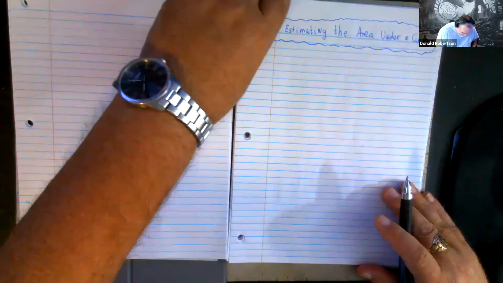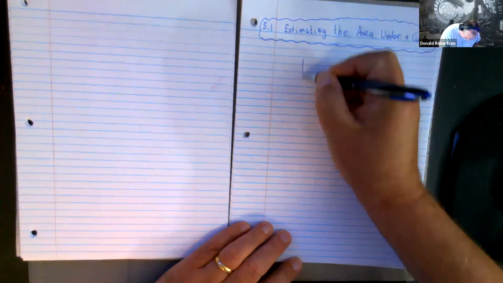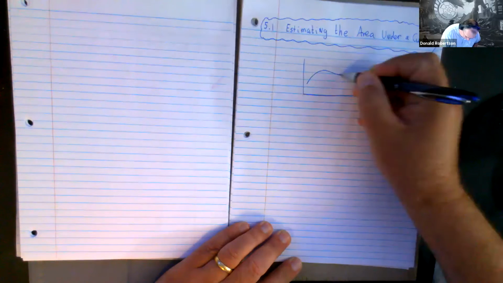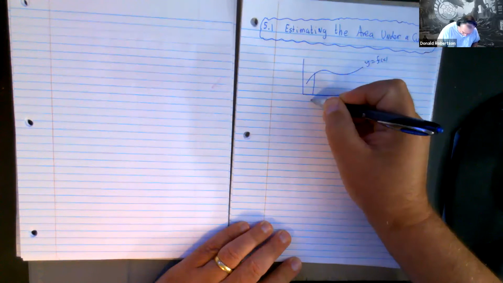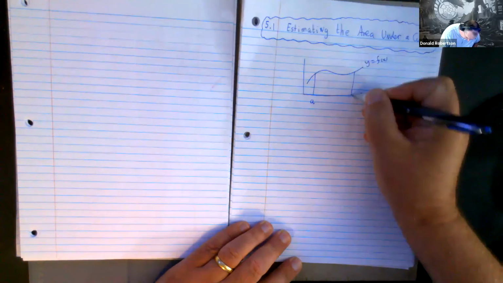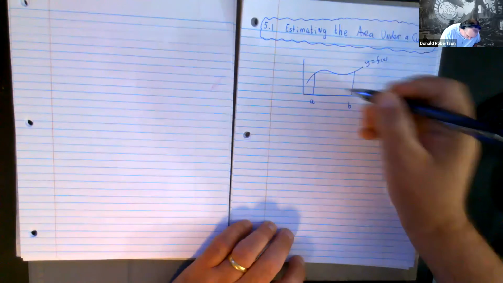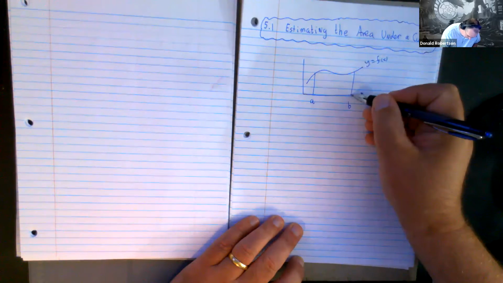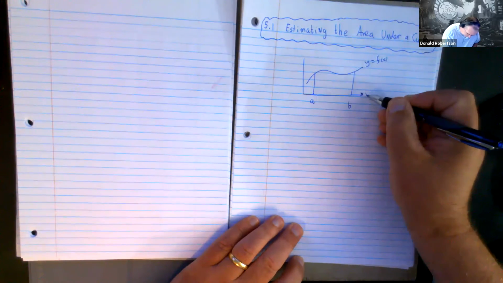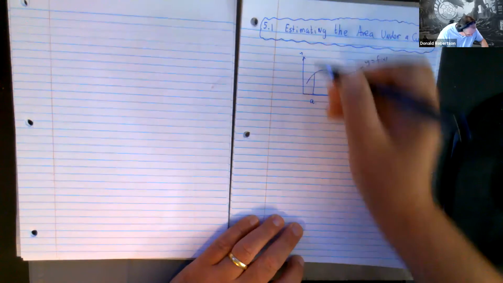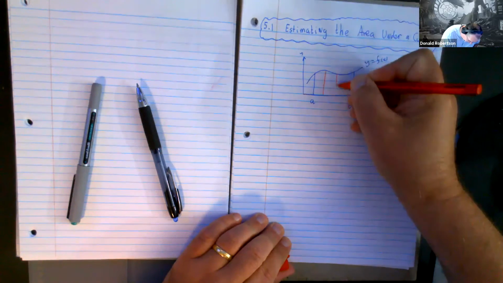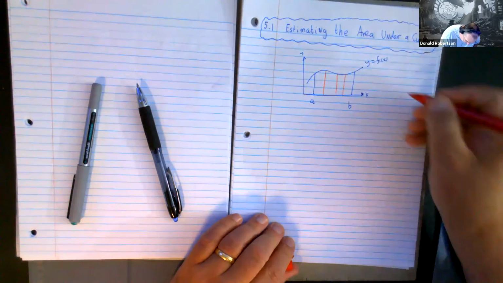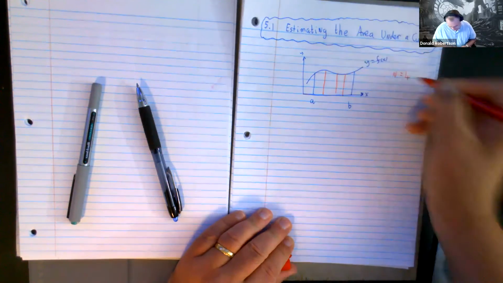Well, essentially, what we do is you start with some curve. We'll call it y equals f of x, keep it nice and general. You're starting at some value of x, let's call it a, and finishing at some value of x, we'll call that b, so you're finding the area under the curve from x equals a to x equals b. And the way we're going to get an estimate of that is by splitting it into, let's say in this case, 4 strips. To remind you, n equals 4 means 4 strips.